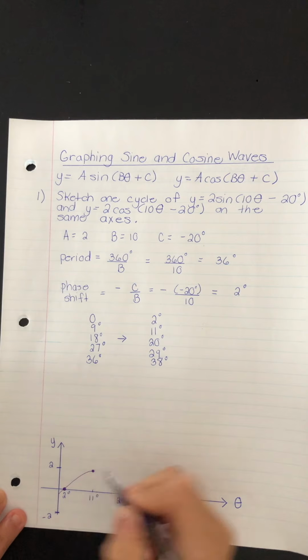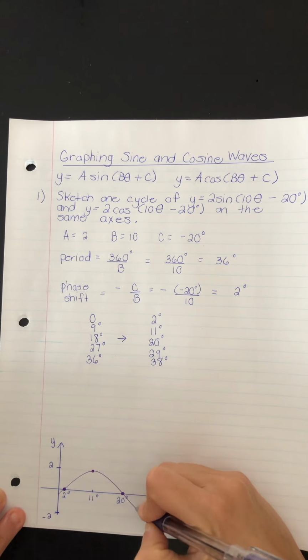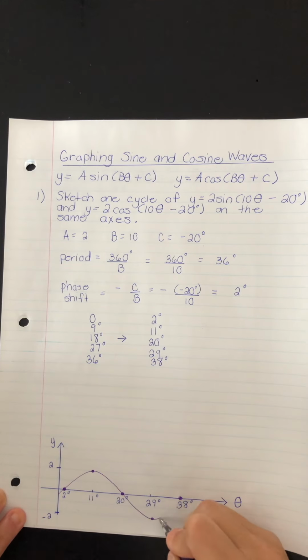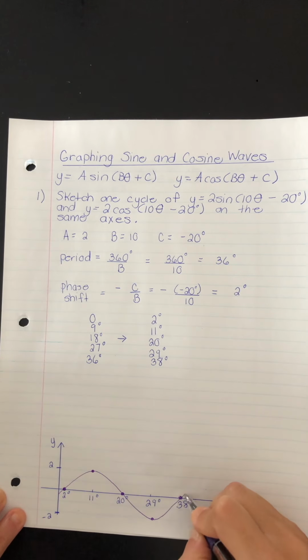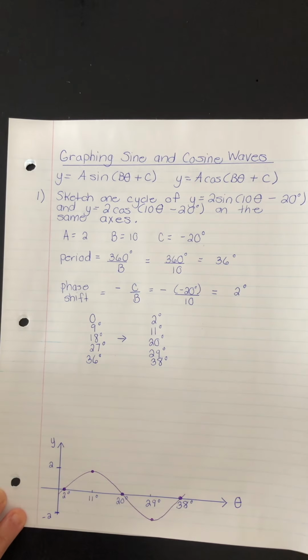So you just make your wave. Now smooth like this. Show the line extending a little beyond each of these points, just as a reminder that this is cyclical. Okay, and that's it. That's the sine wave graphed.